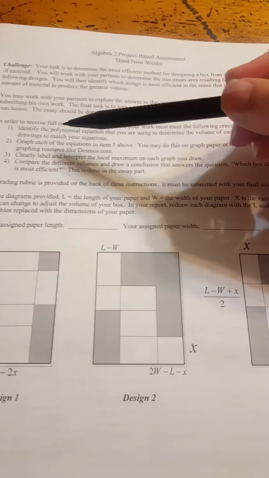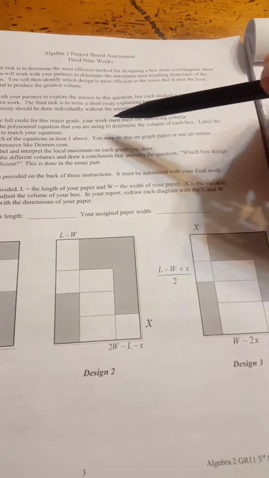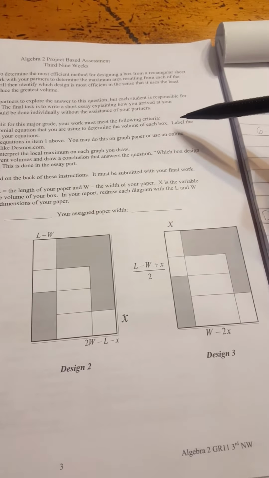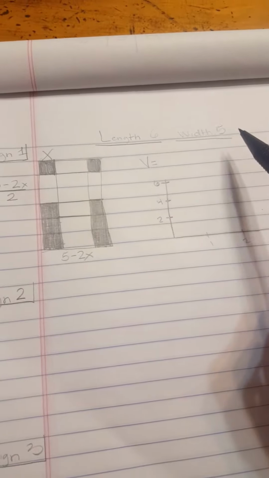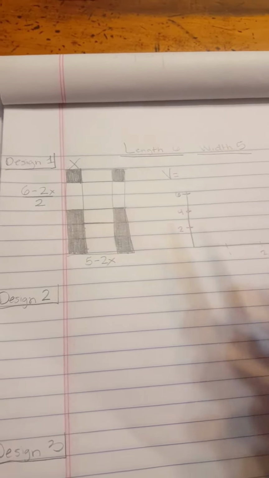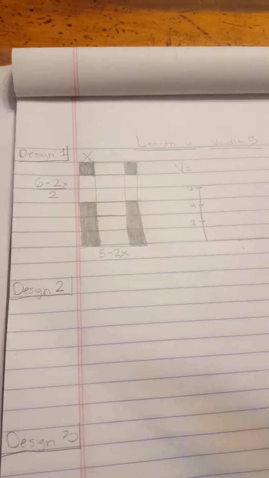First thing you're going to do is identify the polynomial equation that you're using to determine the volume of each box. Label the drawings to match your equations. I'm going to use the length of 6 and the width of 5, and I'm just going to do design 1. I'll show you how you do design 1, and then you just repeat the steps for design 2 and 3. The first thing you're going to do is redraw design 1.